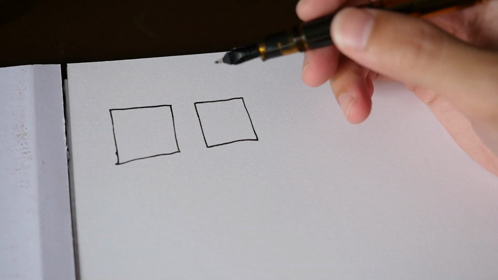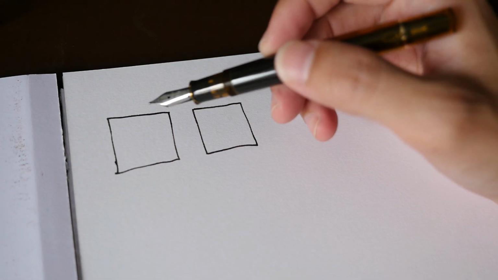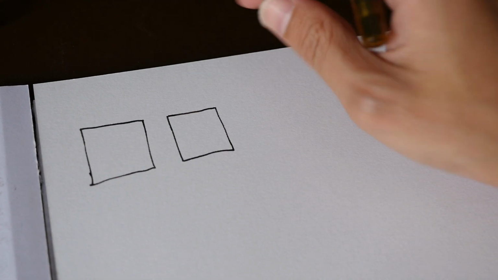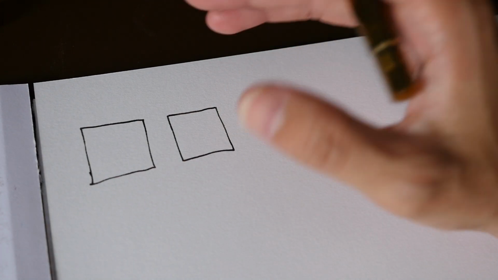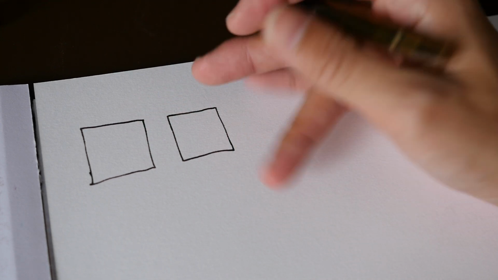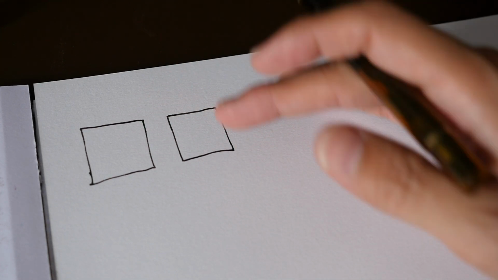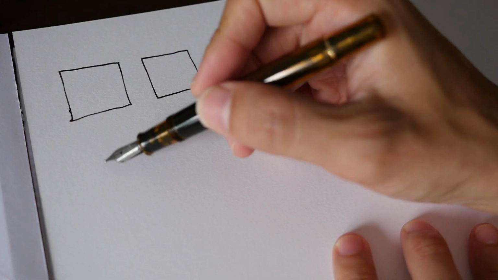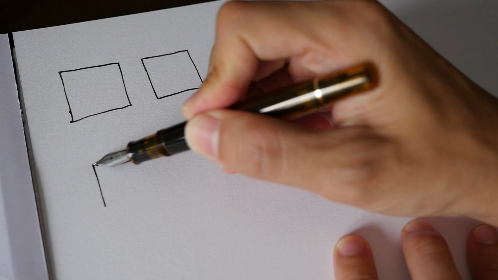Let's start drawing. I have already drawn two squares first, and what you can tell from these two squares is nothing much. They are about the same size. They are quite close together, and that's all you can tell from this drawing. So let me use the overlap and see what happens.